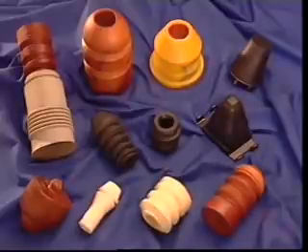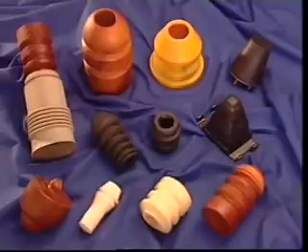Rubber has a number of advantages. It doesn't need to be lubricated. It can be made into any shape as required, and it's silent during use.